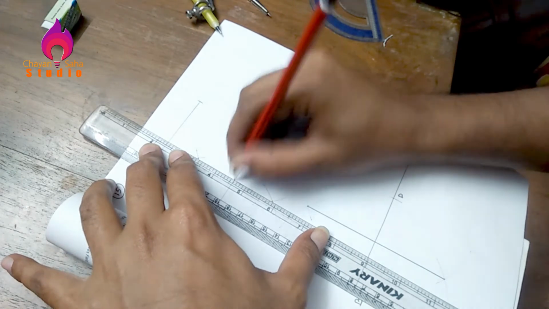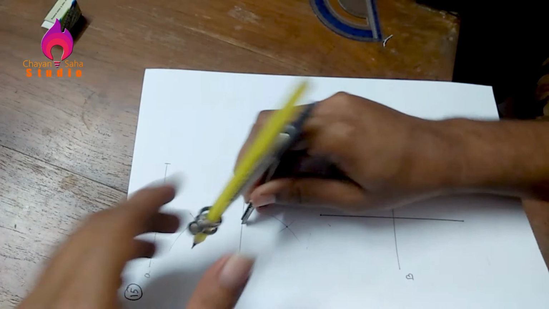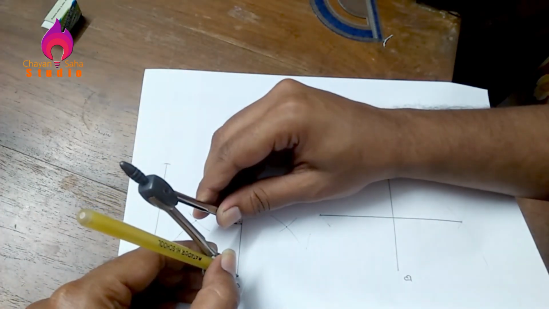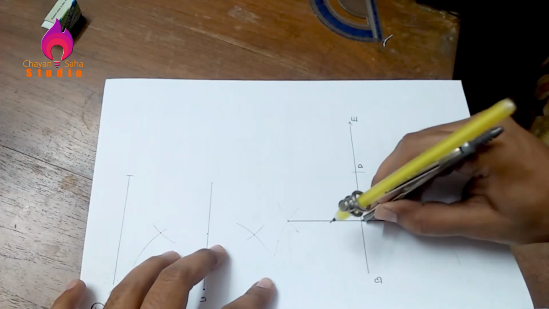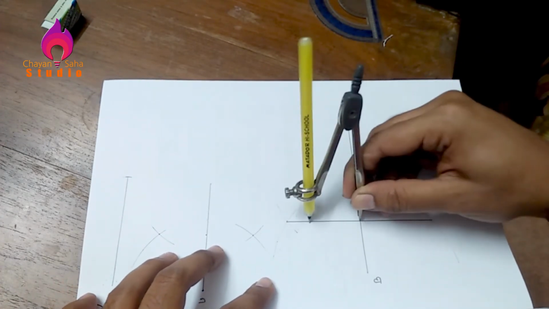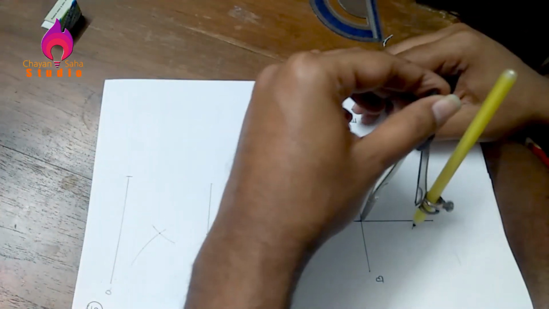So just find the midpoint, and it is equally divided. Now take half of B, and from this point, let's assume this point is O, draw an arc over here and draw an arc over here as well.